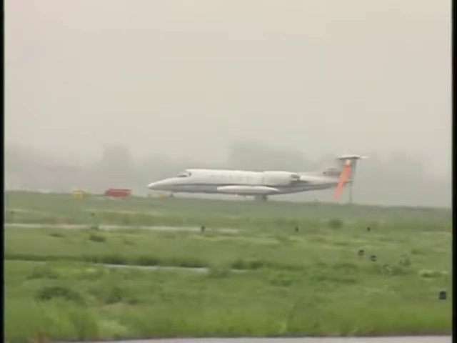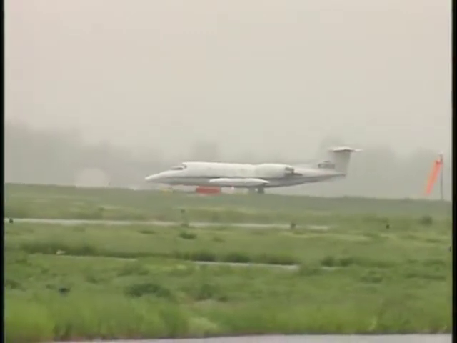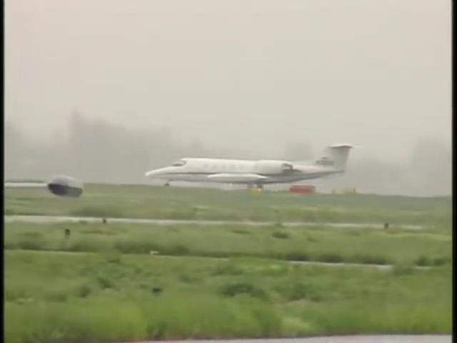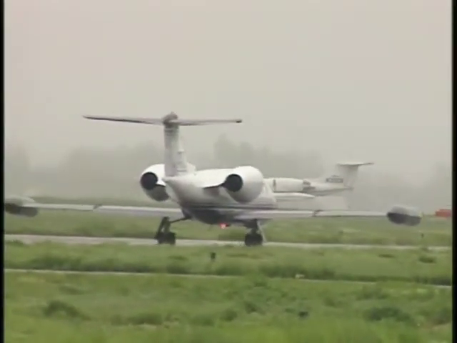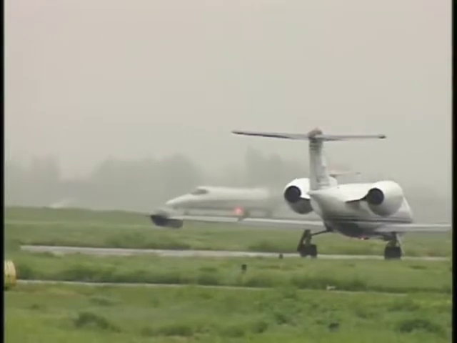Situational awareness is extremely important during LAHSO operations. Should you reject a LAHSO clearance, know that the LAHSO lights and signs will remain on during your approach and landing.